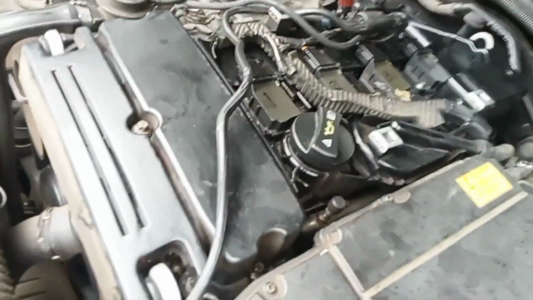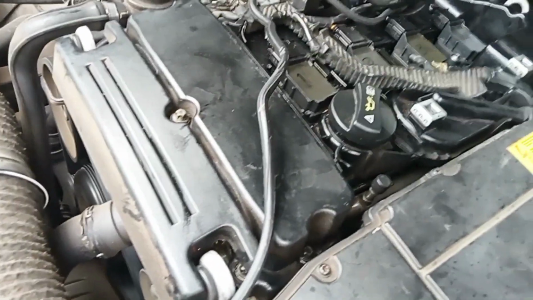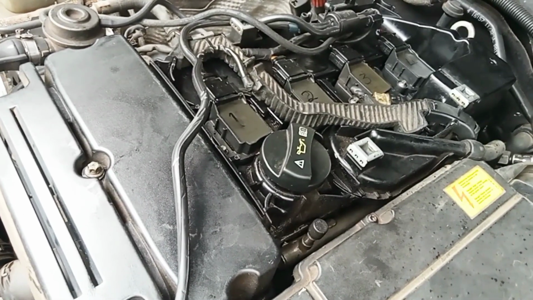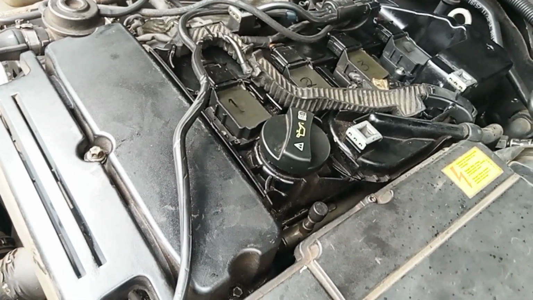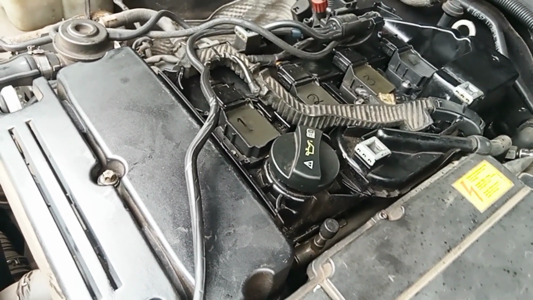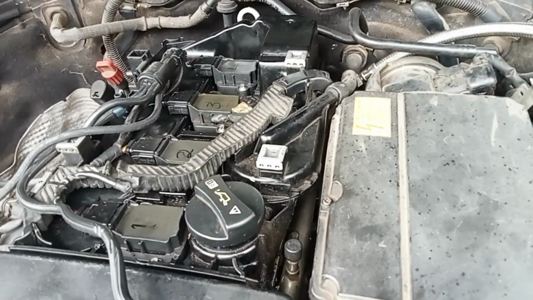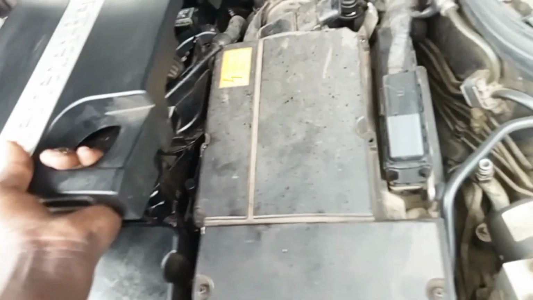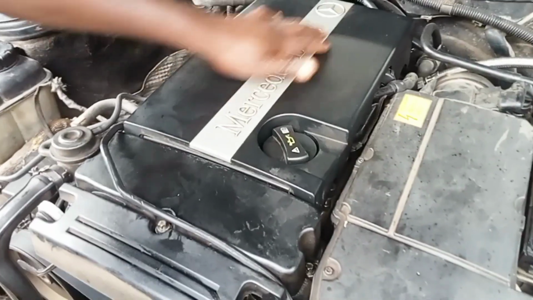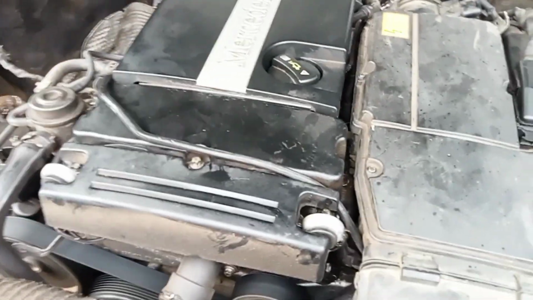I think we are done, so let me start. Right now the vehicle is running smooth. There's not any misfire. So according to this vehicle, the problem was oil deposit or the moisture. See, so everything's working perfect. So I'm going back to clear that fault code from the system.